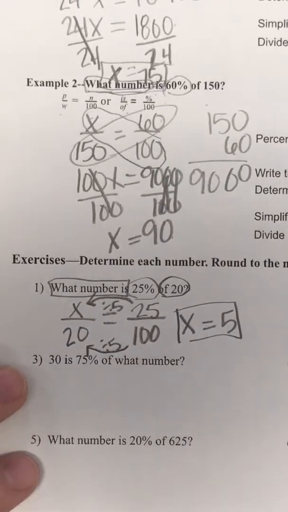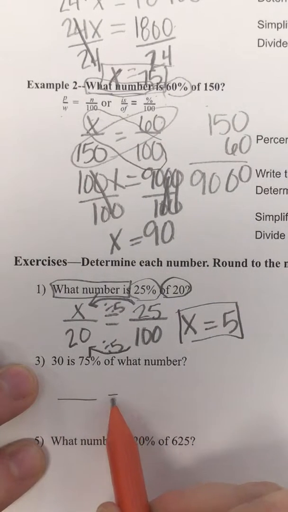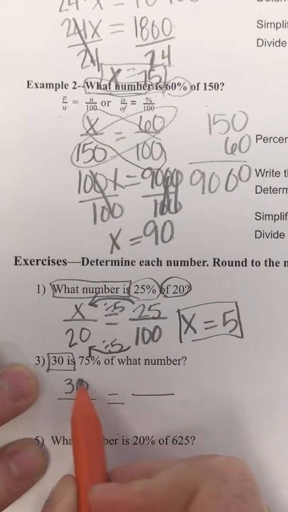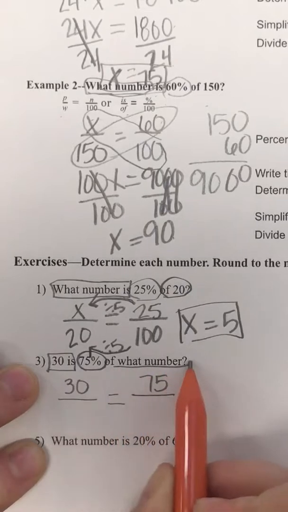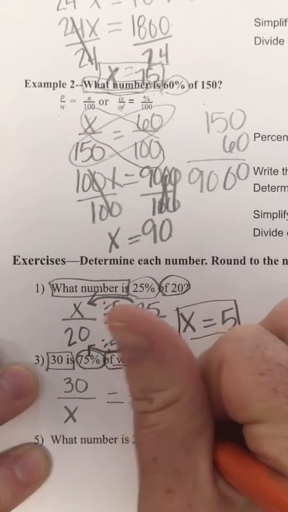Last, we're going to do the rest, and I'm just going to set up the last few for you. Make sure you do the homework page on the back, but we'll do this one first. 30 is 75% goes in your percent category of what number? That's telling you of question mark, so question mark.